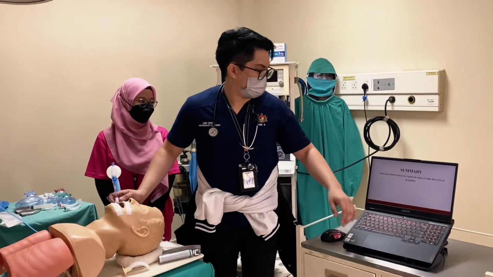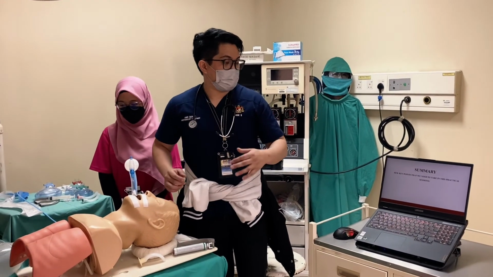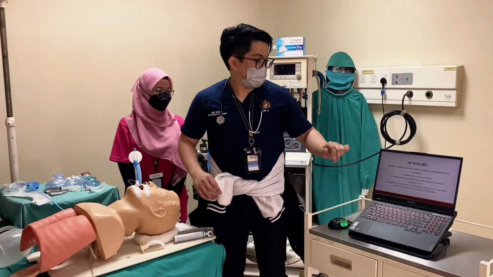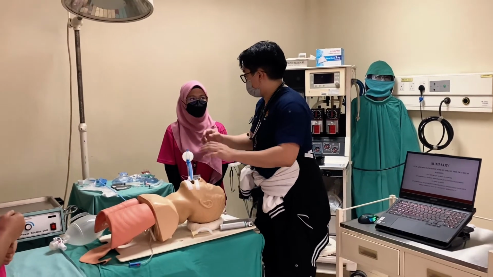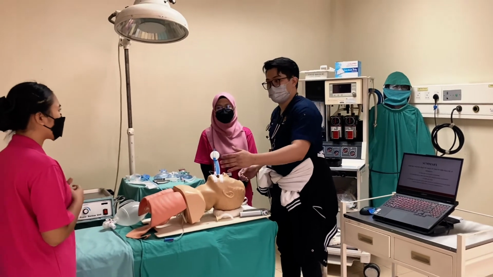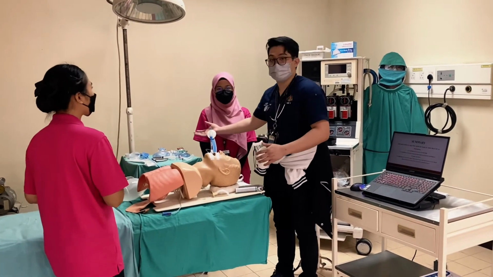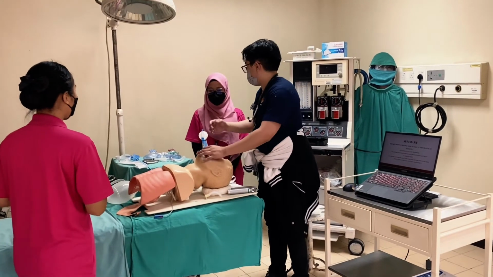And in summary, a few key points that we need to take from this practical session. It's important to have teamwork. When we do this, we know what our role is. As I said before, one person gives the drugs, one person is a runner, and one person is an assistant for us for every procedure.